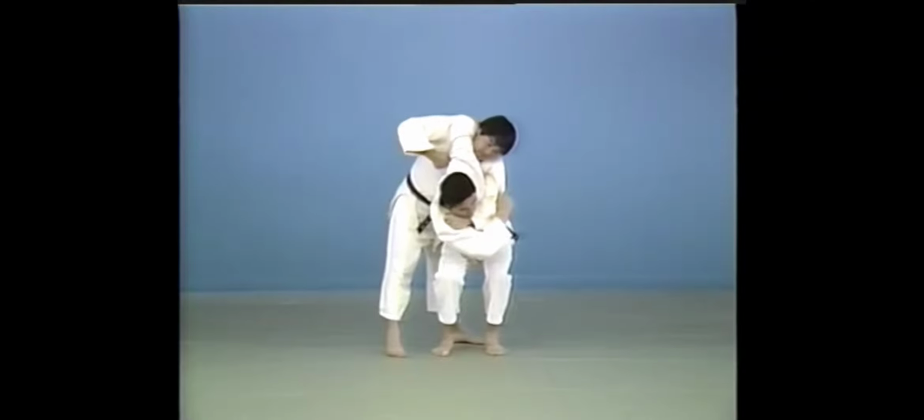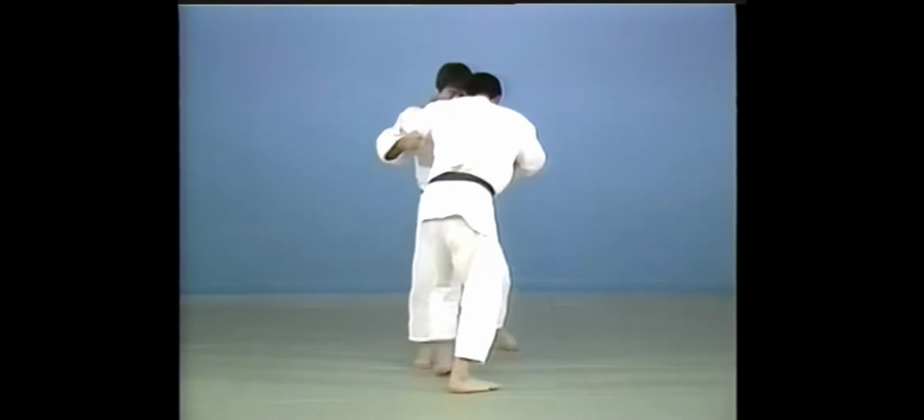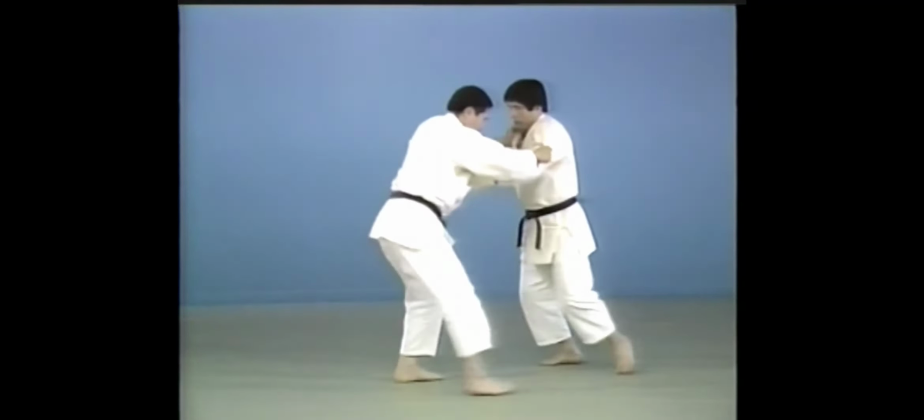Control your opponent by holding his neck. Place your waist deep under him and push to the side. Koshi Guruma must be executed by holding your opponent's neck.